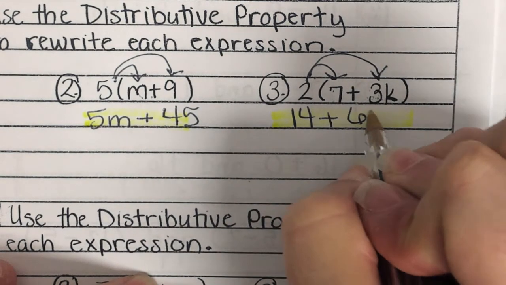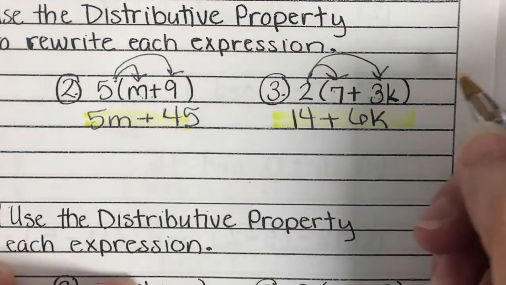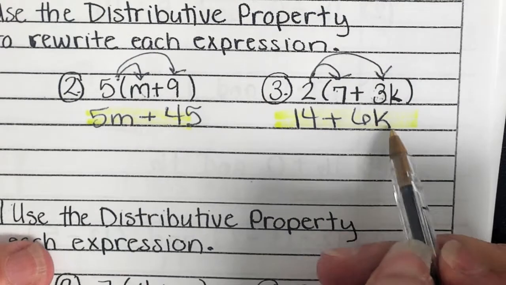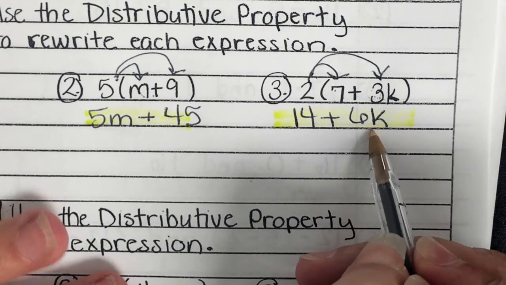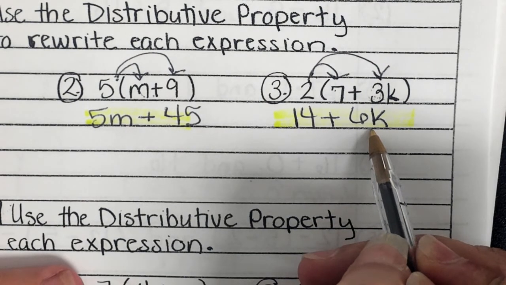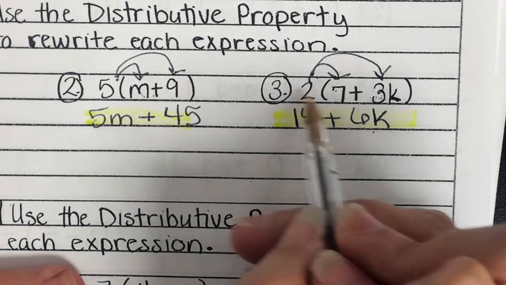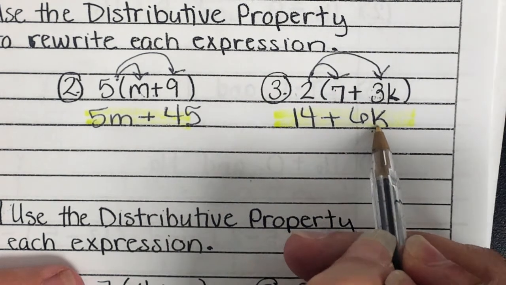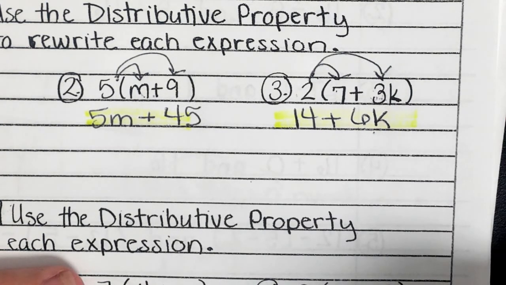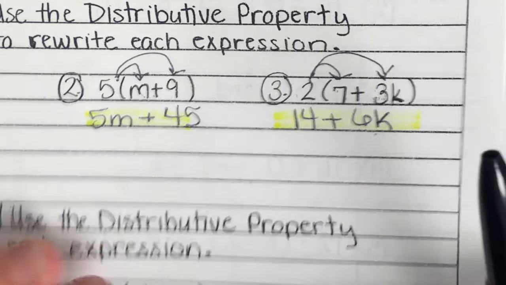3,000? No, okay, I know y'all are used to seeing k as thousands, but listen, in algebra, we don't know what k is, so it's just a k. It could be a 2, it could be a 12, we don't know. So, 2 times 3 is 6, keep the k. Is it too easy, I hope? Yes. Yeah? Okay, because all we're doing is distributing. Y'all good so far? Okay, that's all we're doing.